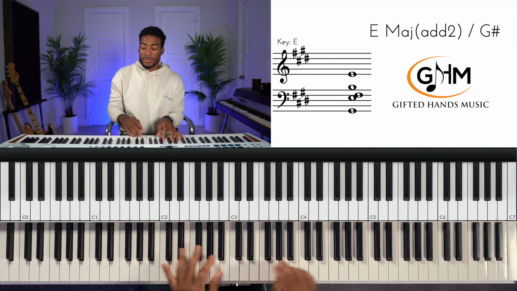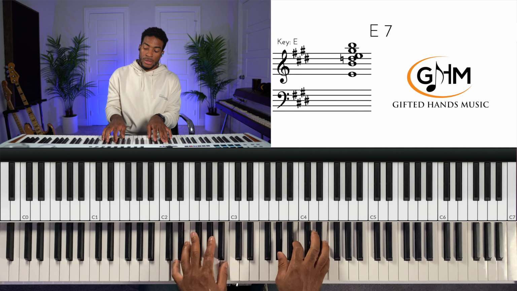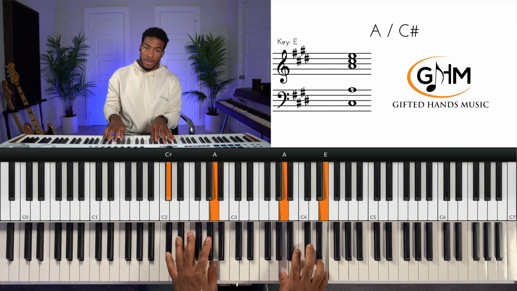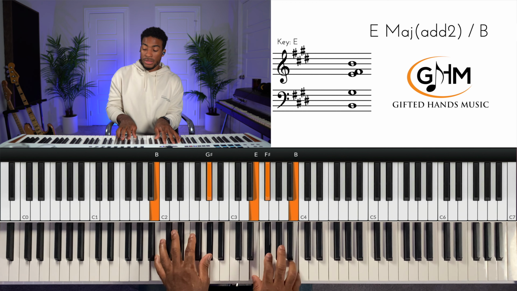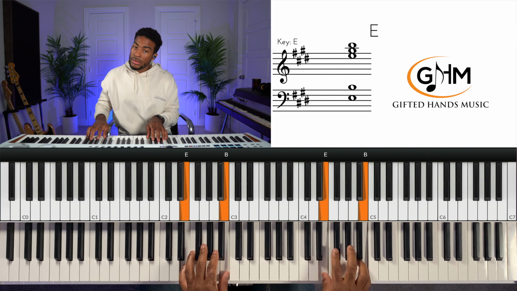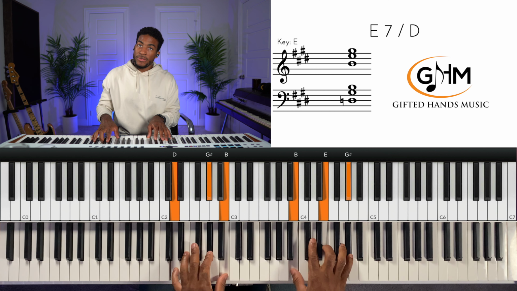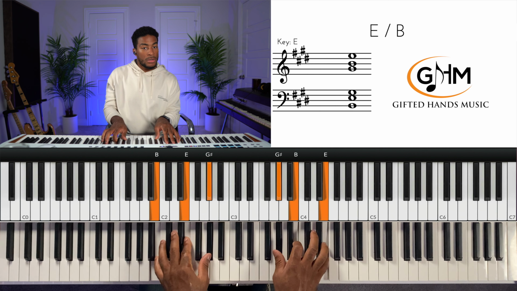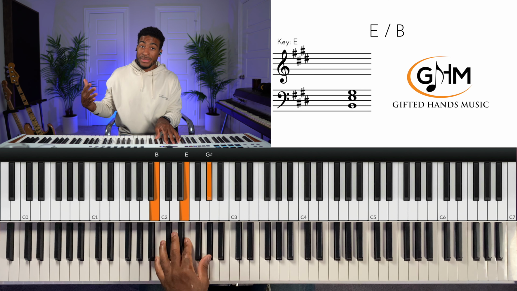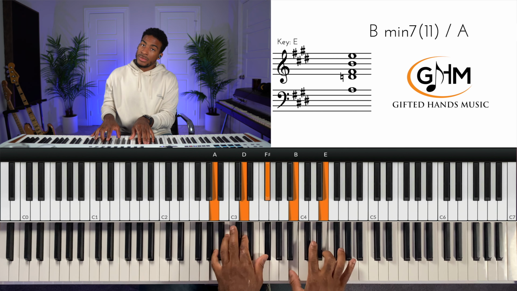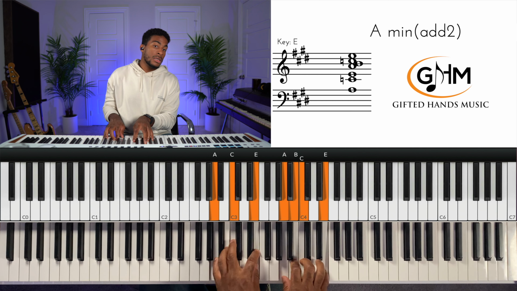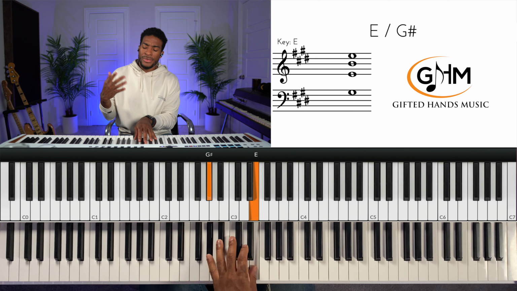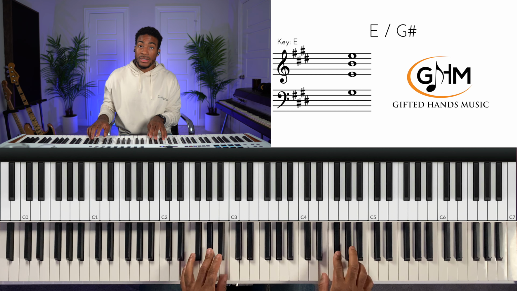Let's see, what else could we do? There it is. There's something else. We got 1 over flat 7, 4 over 6, 1 over 5. So just using inversions. And that's still based off of that same section. That's how I would think like a singer might embellish if they were being creative, if they were improvising.